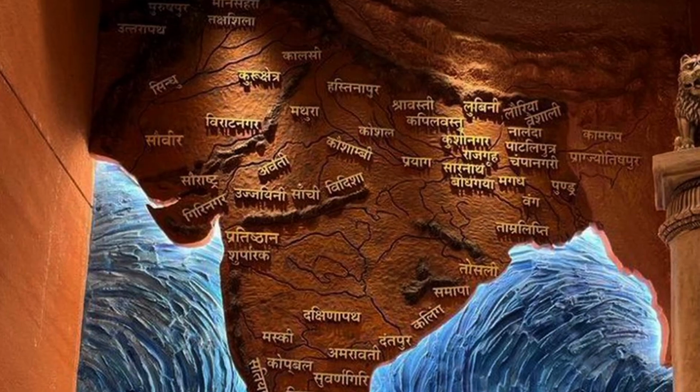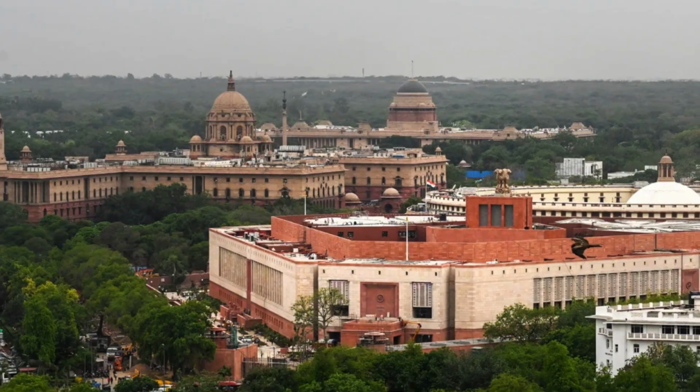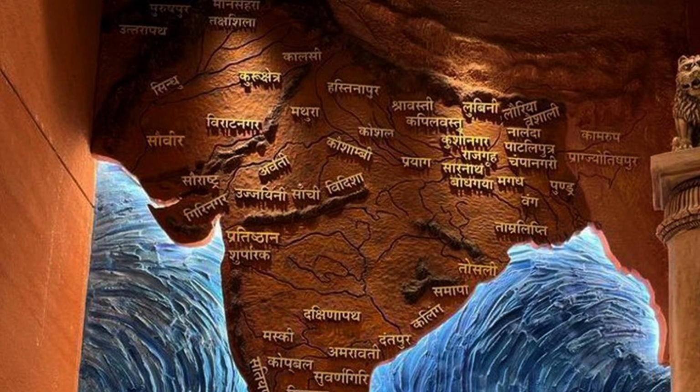Recently, India displayed a map called Akhand Bharat in their new parliament building. This map includes the current territories of Pakistan, Bangladesh, Bhutan, Afghanistan, Nepal, Myanmar, Sri Lanka and more. This move has raised concern from countries like Pakistan, Bhutan and Bangladesh.